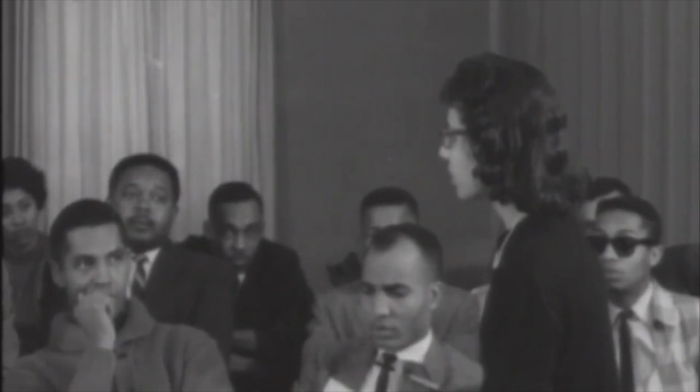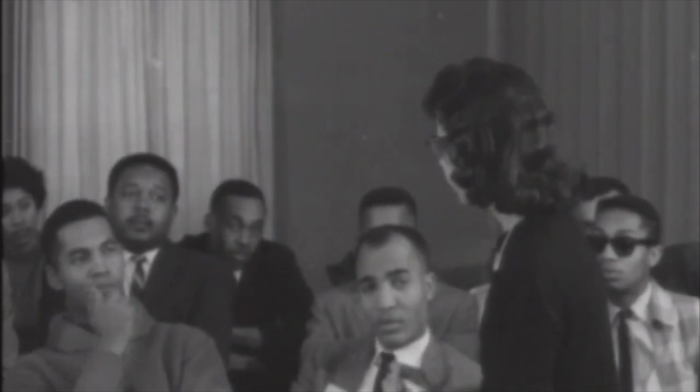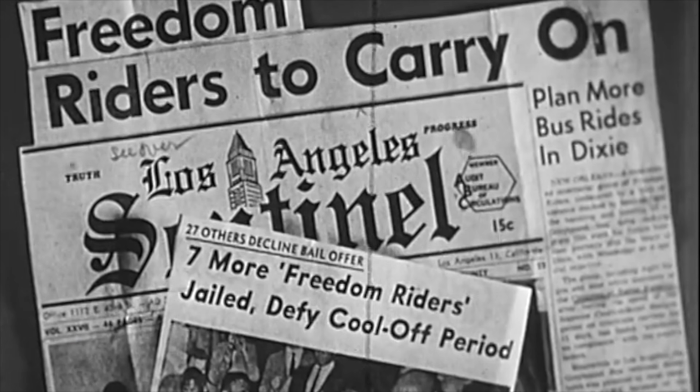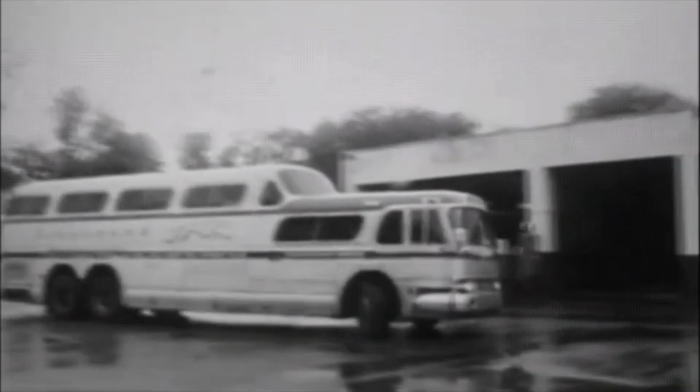The violence was so severe that CORE initially considered ending the rides entirely, but students from the Student Nonviolent Coordinating Committee, or SNCC, refused to let that happen. Led in part by Diane Nash, activists from Nashville traveled to Birmingham to continue the rides, because they understood the stakes. If violence could stop the movement, then violence could override federal law itself.